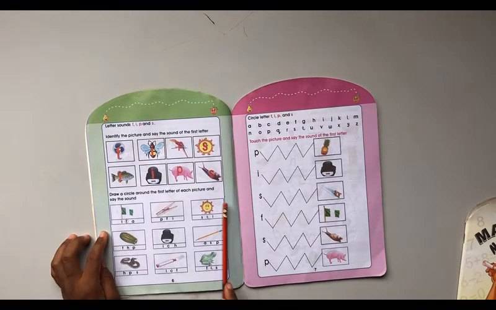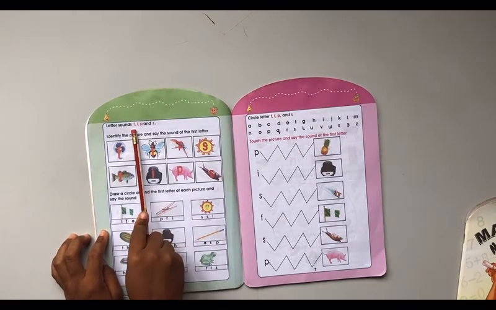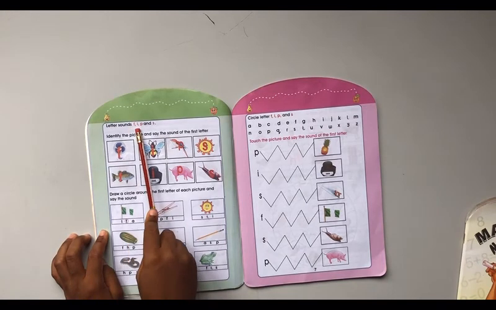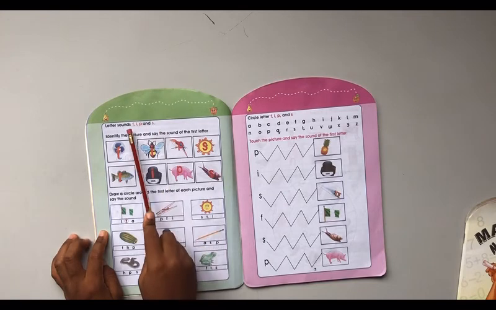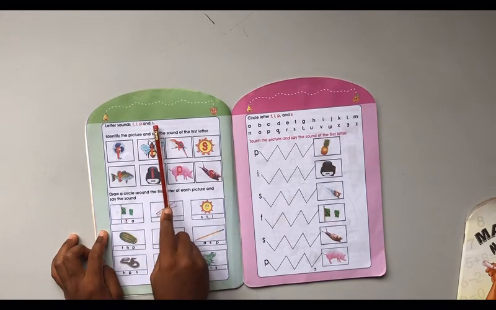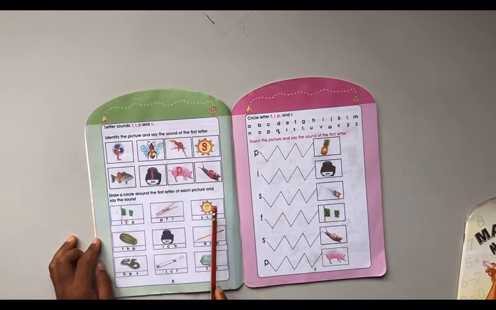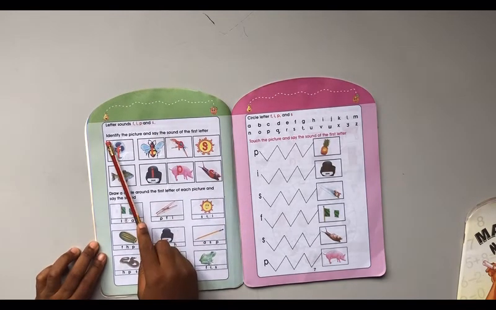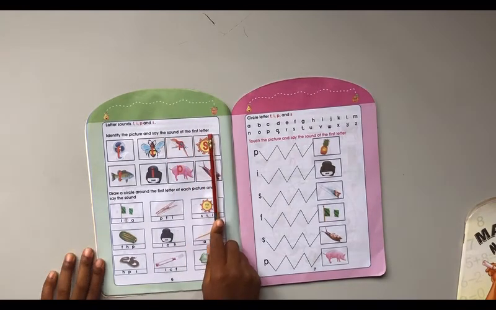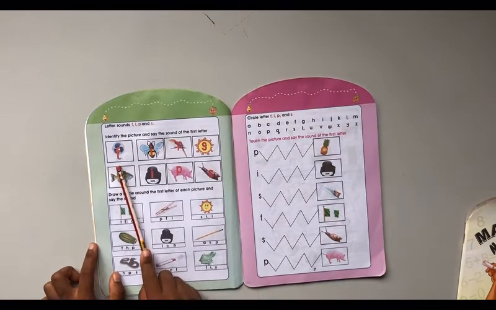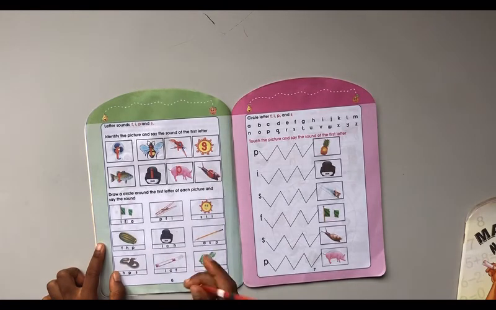Now the lesson for today, we are going to treat another sound. These are the sounds. The first sound, I. Again, I and S. Now the exercise says identify the picture and say the sound of the first letter.